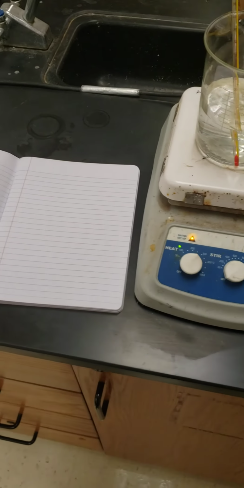Hello, students, and welcome to the lab to cover the pressure-temperature dependence of a gas. Our goal is to take a gas and explore what happens when we change the pressure on that gas.